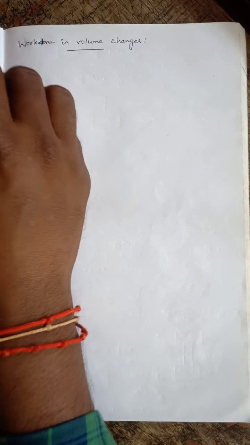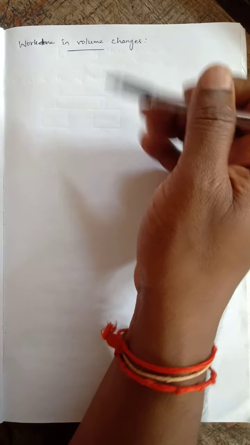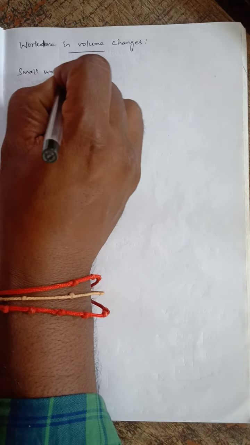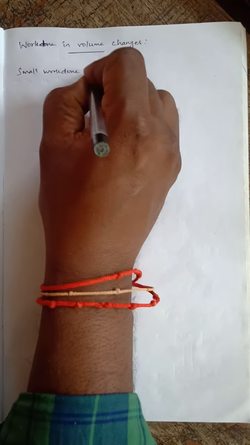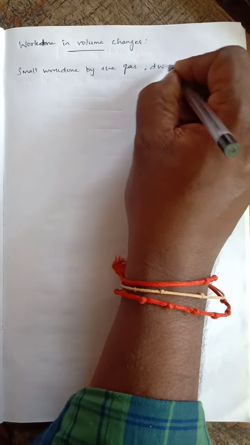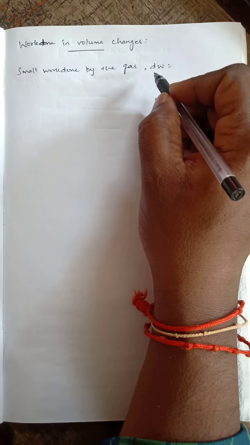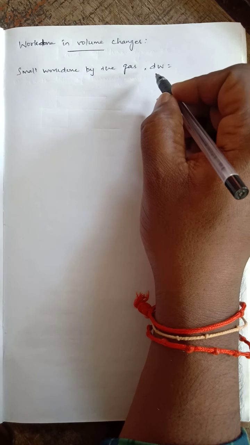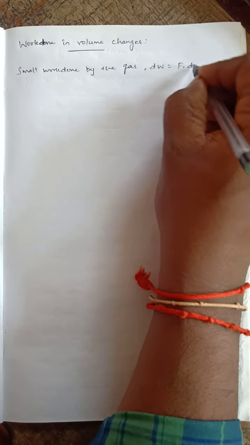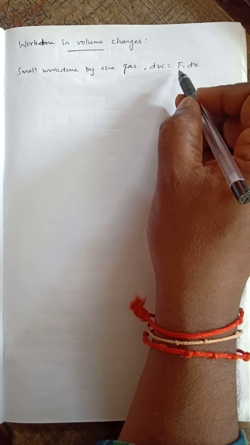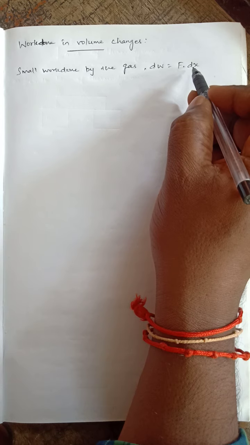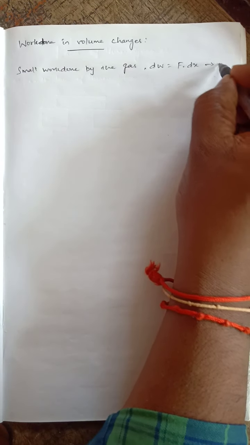First we have to find the small work done by the gas when the piston is moved upwards, say dW. W is the symbol of work done, and d refers to the small work done. The formula is W equal to F into dr. Now we write dW equal to F into dx, where F is the force exerted by the gas and dx is the distance moved in the cylinder. Put this as equation number 1.